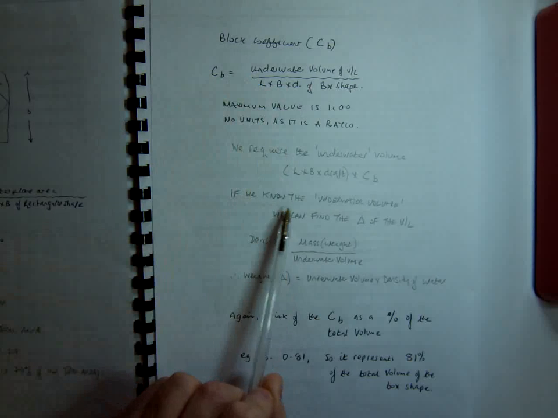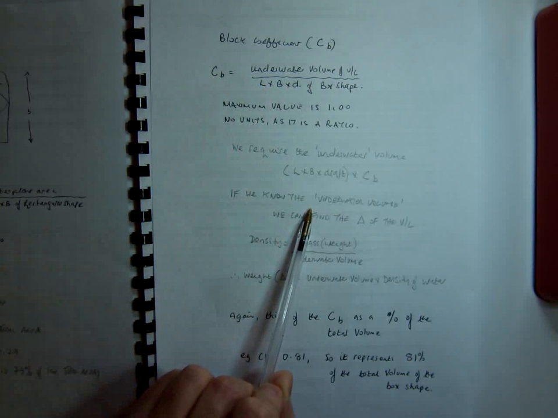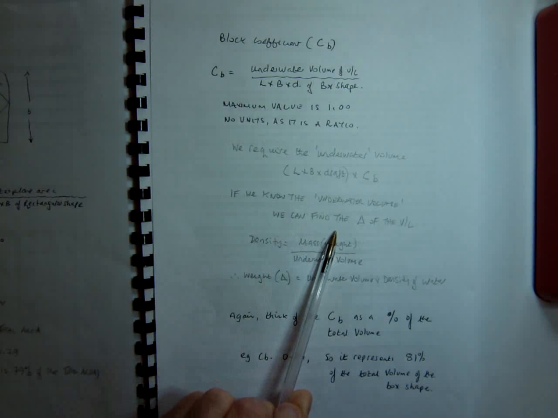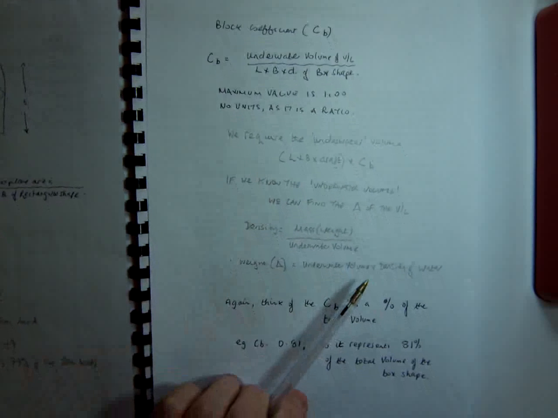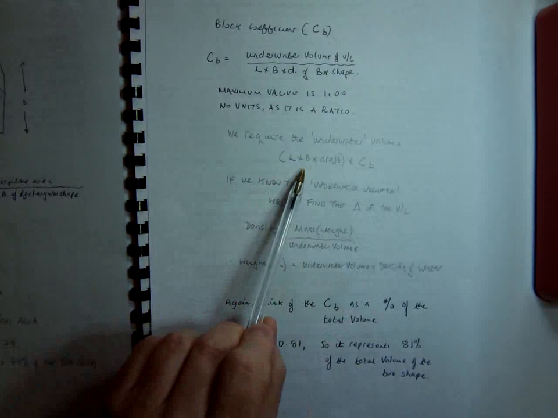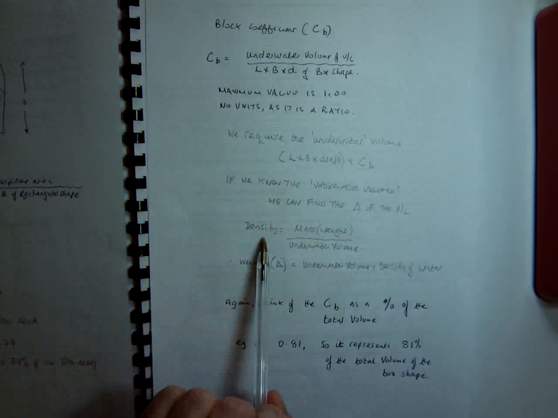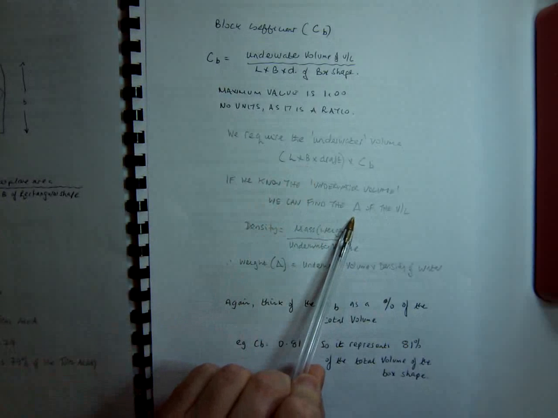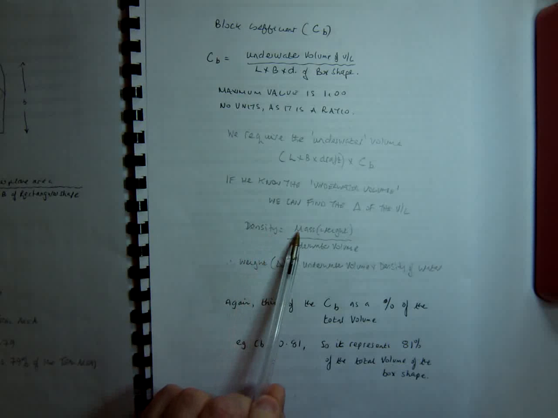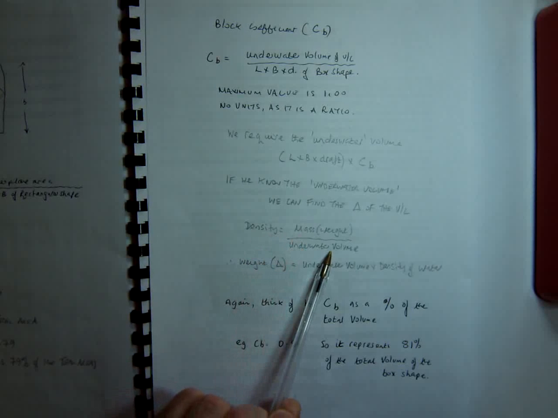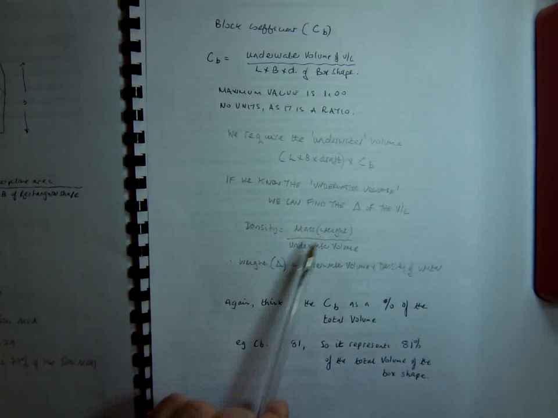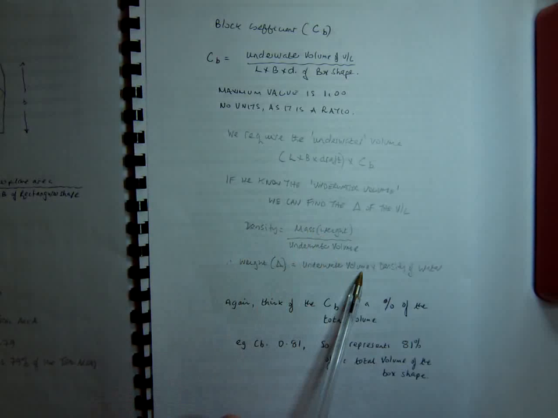And if we know the underwater volume of the vessel, of course we can find our displacement. That's the whole reason behind finding your underwater volume. Once you have your underwater volume and you know your density, you can find the displacement of the vessel, because on your formula sheet density is mass over volume. Mass in this instance is weight, volume is underwater volume. Therefore weight, or displacement, is going to be the underwater volume multiplied by the density of the water.